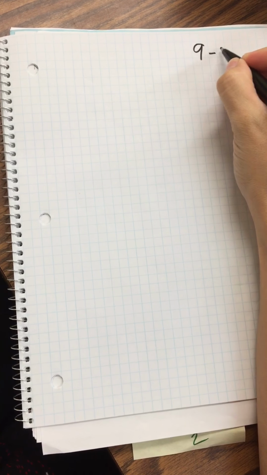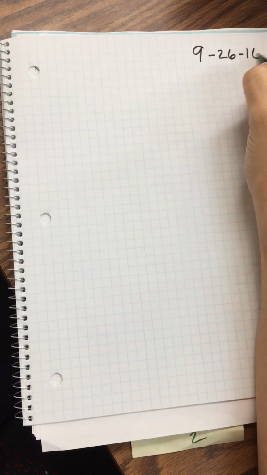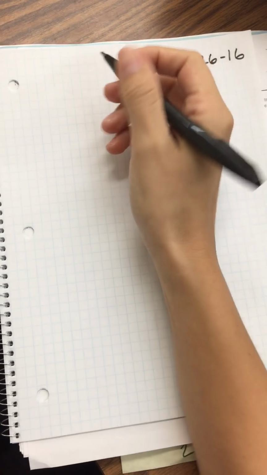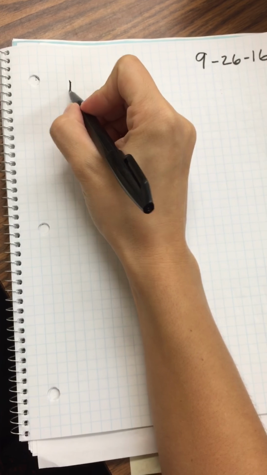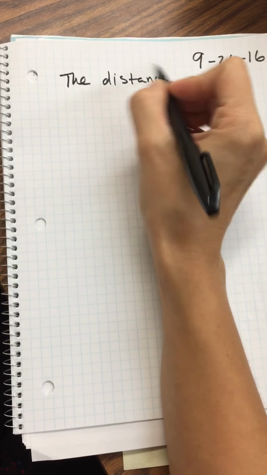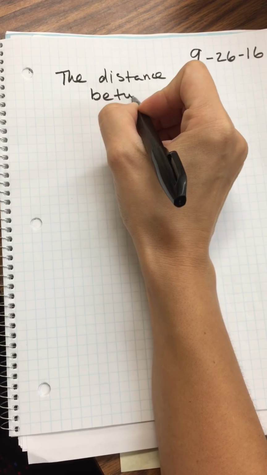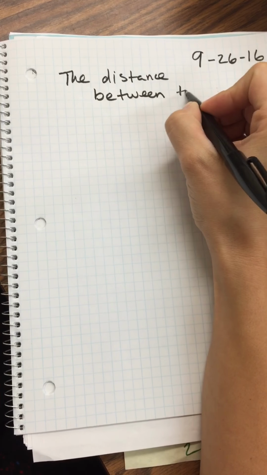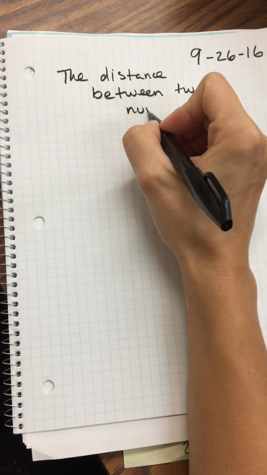Let's go ahead and take out your notebook and write today's date, which is 9/26/16. And today we're going to be talking about the distance between two numbers.